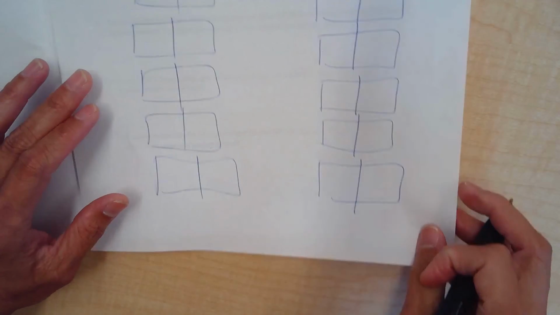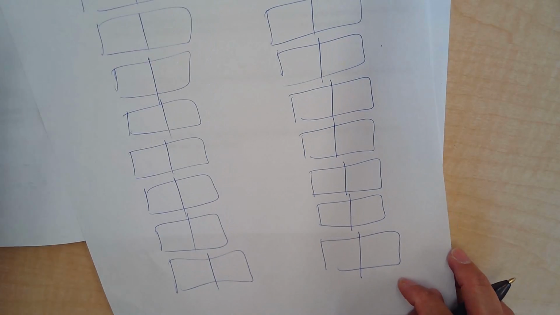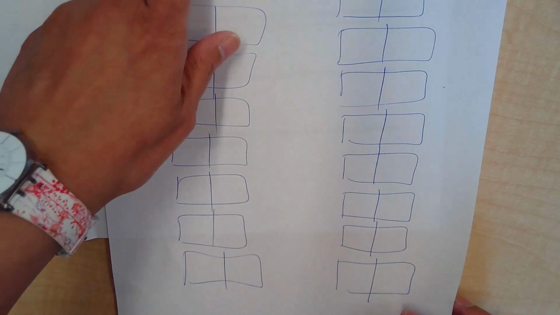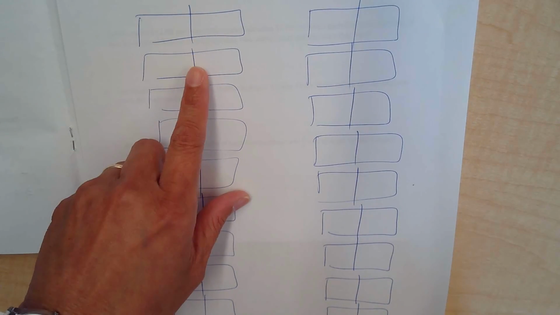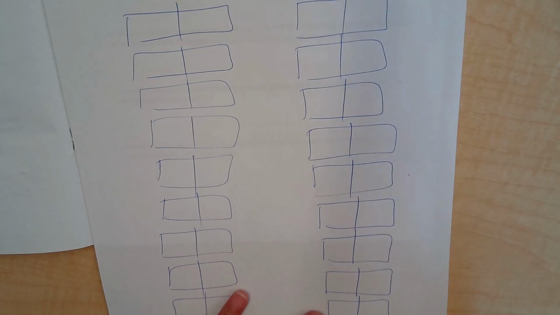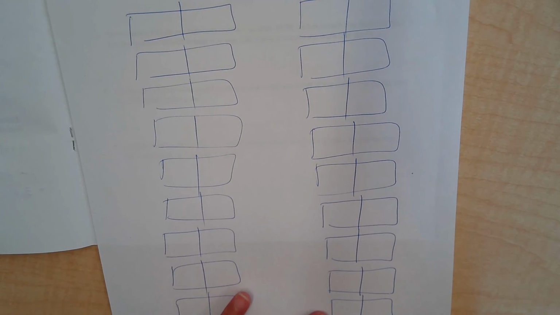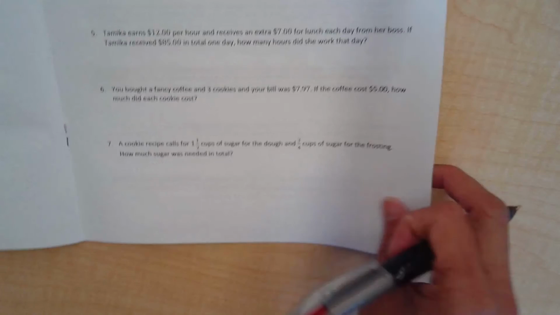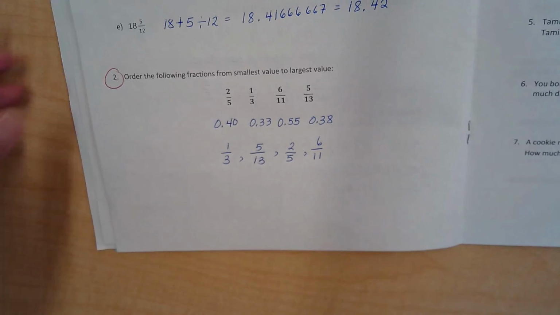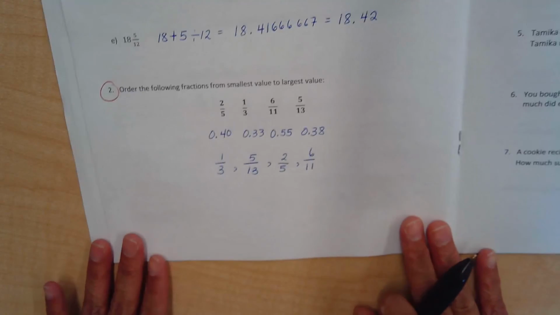Now I cut each one in halves. How many pieces are there now? There's 2 in here, because you cut it in half, and another 2, and another 2. So that's all 40 in total. 40 altogether.